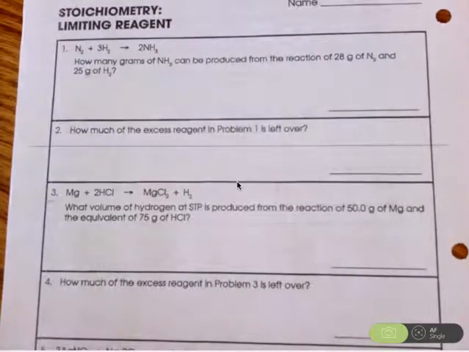I'm going to be doing problems 1 and 2 in the first video because they're related, and then 3 and 4, and then finally 5 and 6. So that's how the videos are going to be set up.